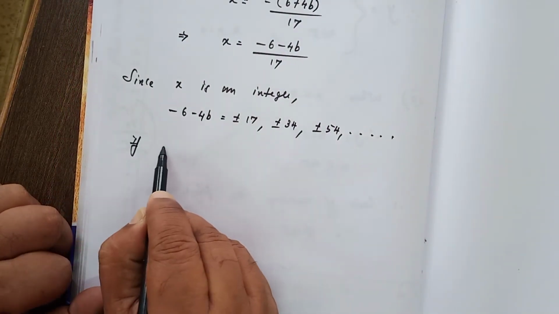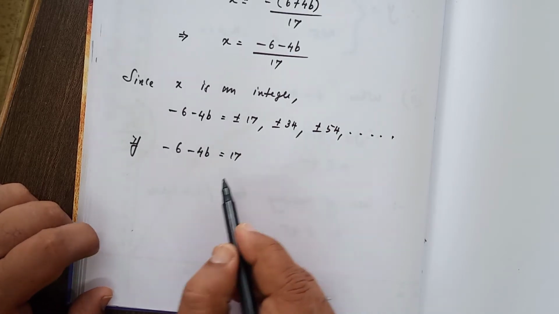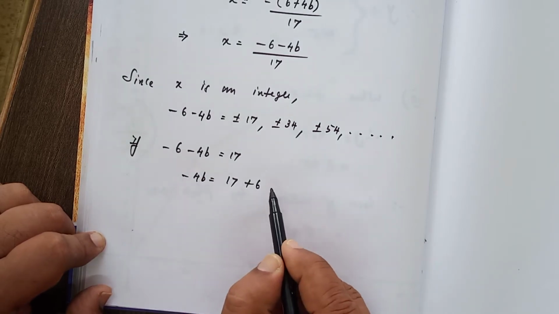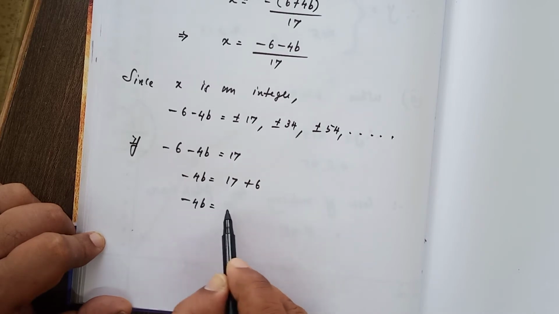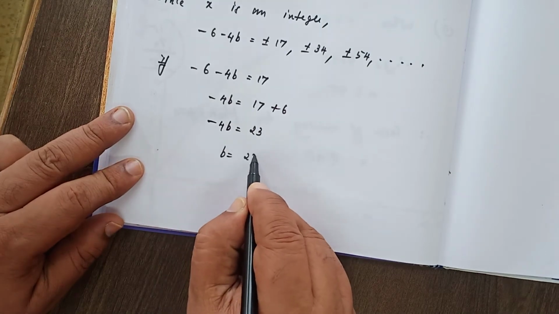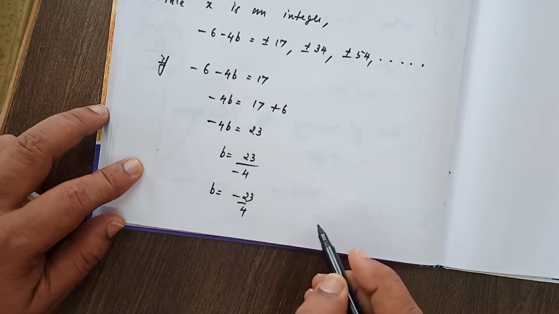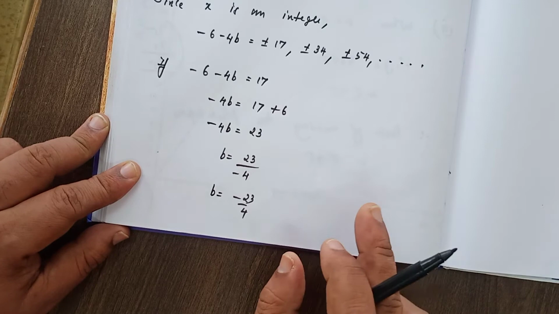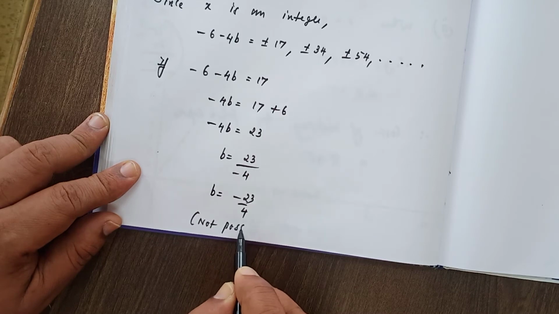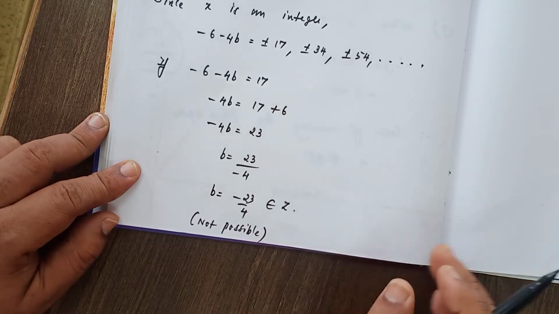If minus 6 minus 4b equals 17. First I take 17. Minus 4b equals 17 minus 6, 6 comes to the right hand side as plus 6. Minus 4b equals 23. 17 plus 6 is 23. And b equals 23 divided by minus 4, that is b equals minus 23 by 4. It is not possible because b is also given as an integer. It is not an integer. Not possible. Okay, it doesn't belong to Z. Z refers to the set of all integers.